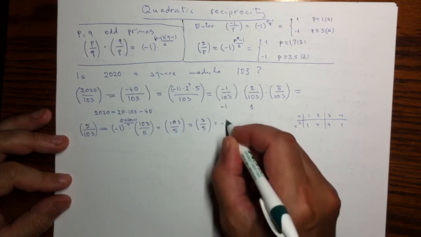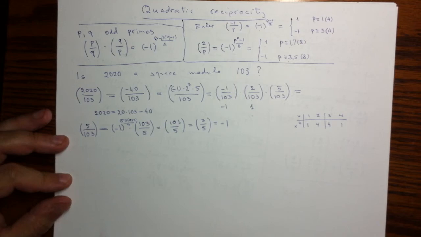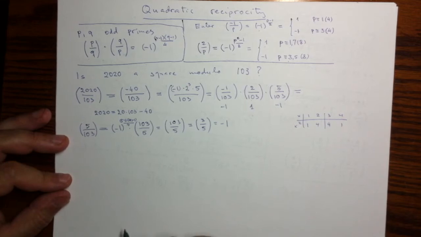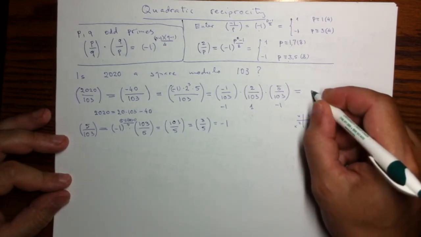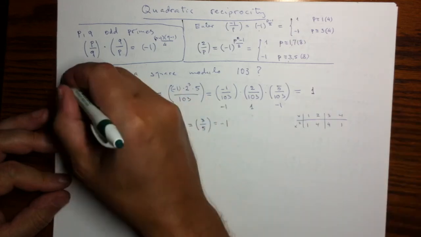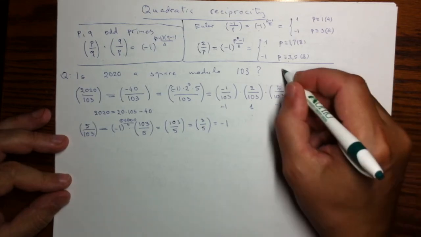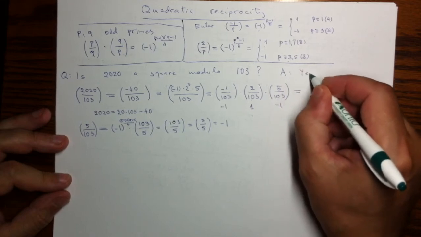The symbol is -1. And so I have the last -1 in the product of 3 symbols. So the overall product is 1. And if that was my question, is 2020 a square modulo 103, the answer is yes.